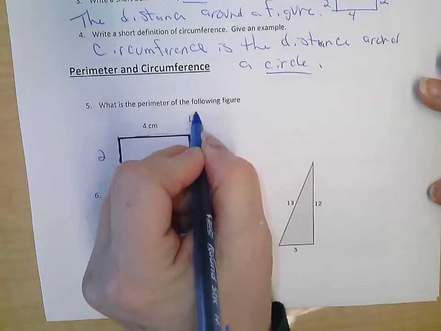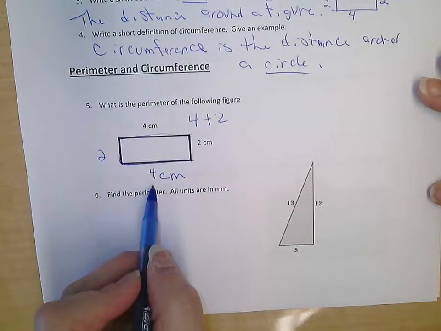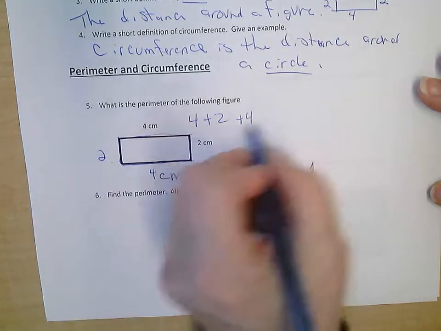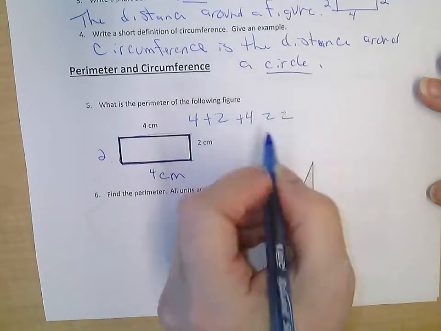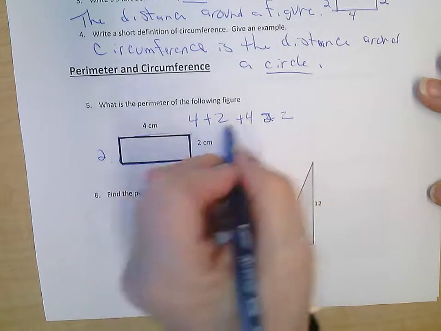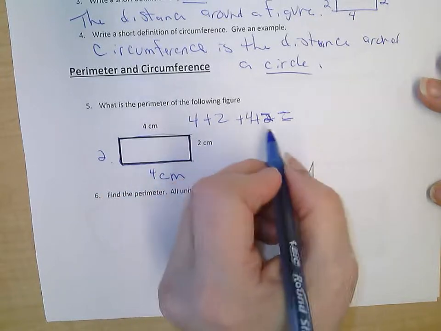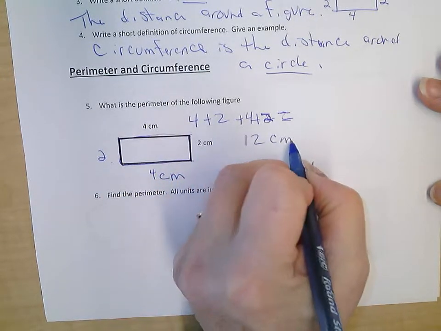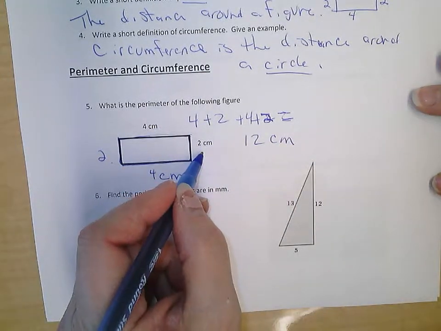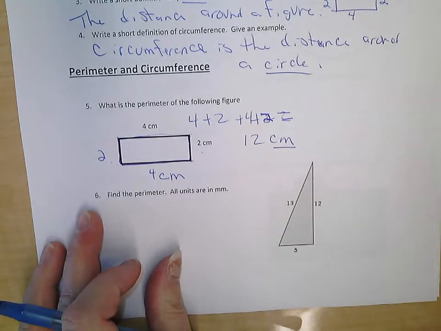So we're going to take 4 plus 2 plus 4 plus 2, and we're going to get a total of 12 centimeters. We didn't multiply anything together. We added them all up, and therefore our units is in centimeters.